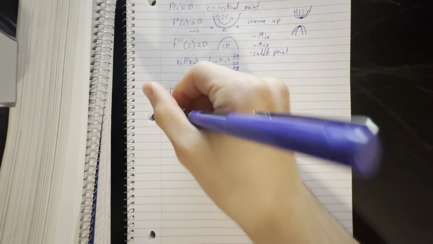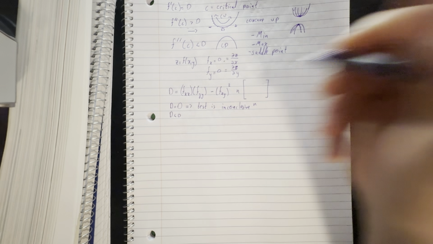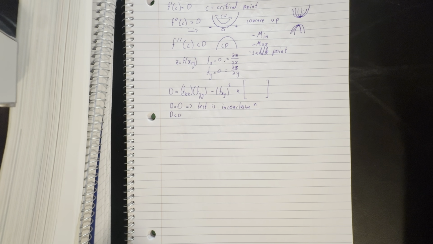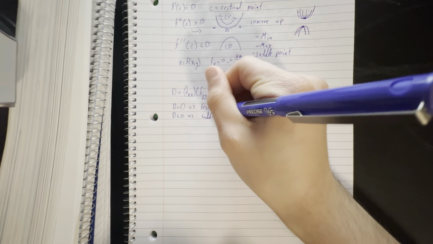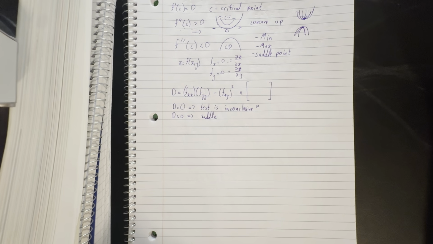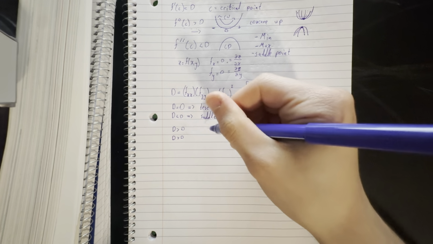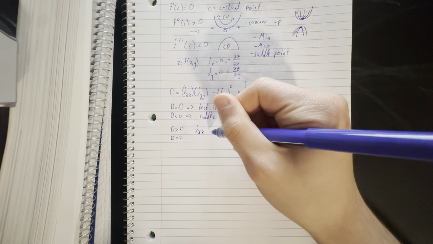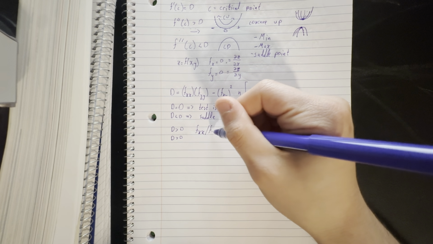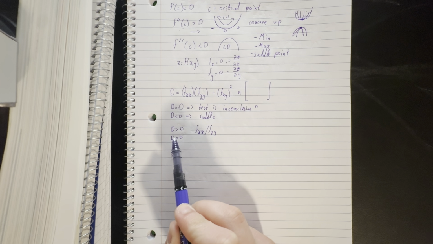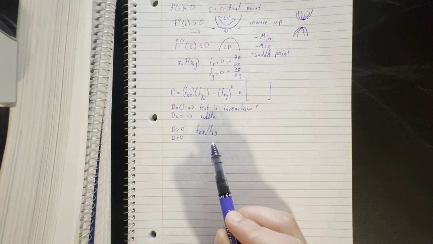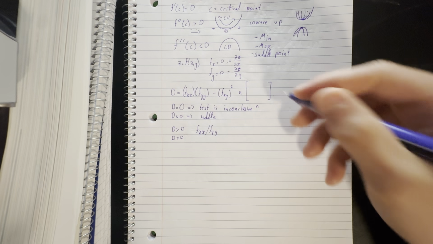If D is less than 0, then the point is automatically going to be a saddle point. And then you have two cases for D being greater than 0. If D is greater than 0 and fxx times fyy is greater than 0, then these have to share a sign. And you can kind of see that in the math.